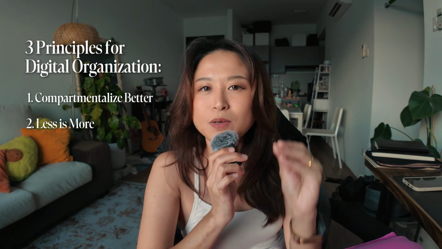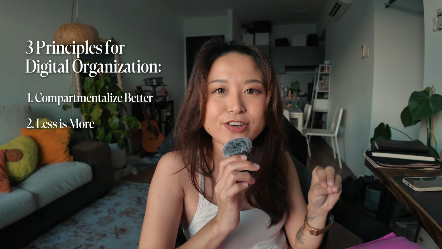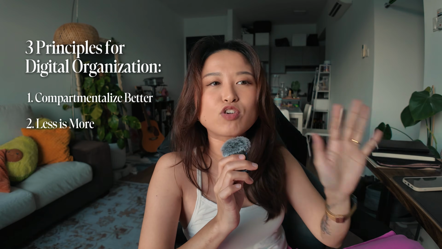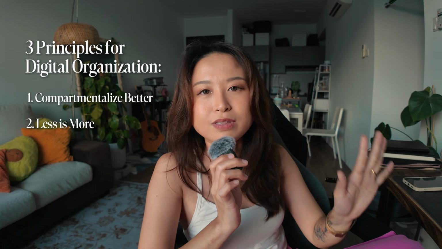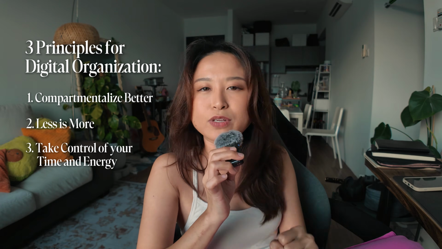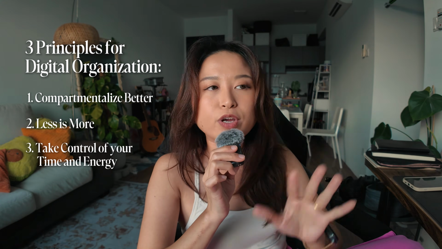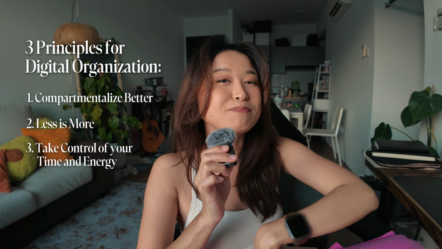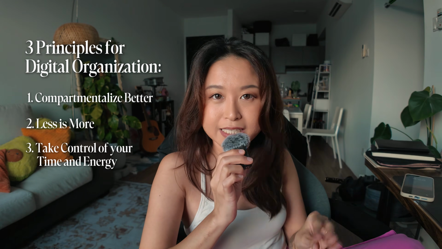Secondly, less is more. When you have less clutter, when you have fewer things on the surface for you to see, it creates the space for your brain to think better. And thirdly, take control of your time and your energy. Remember, your device is a tool that is designed to help you. It is not supposed to control you. You should not be living in a reactive state.